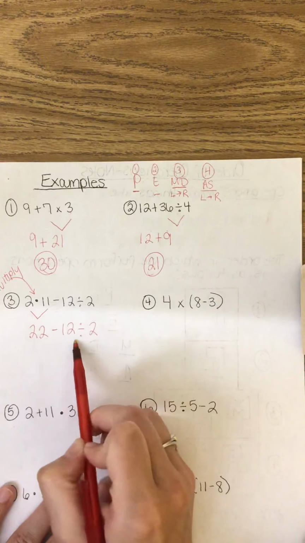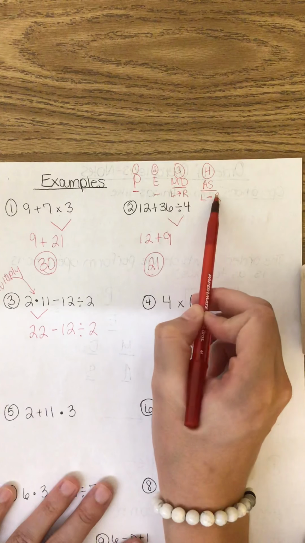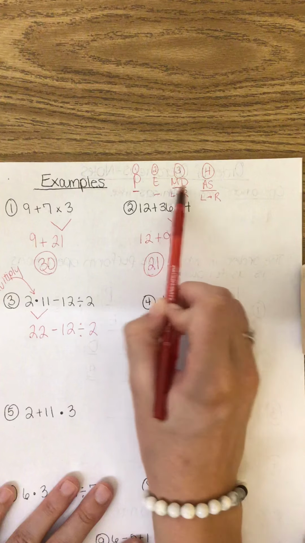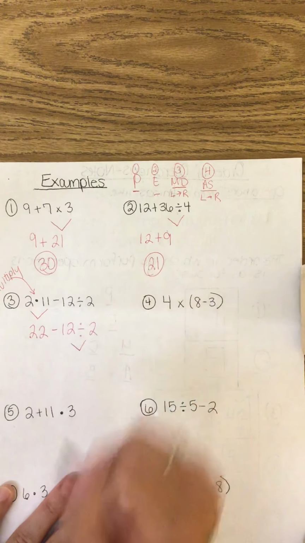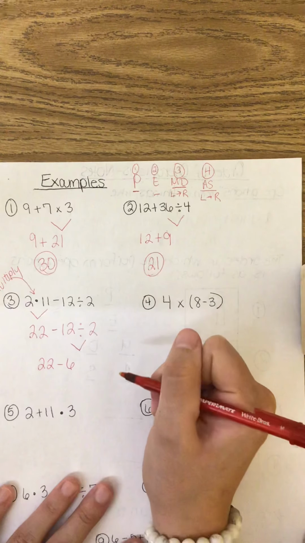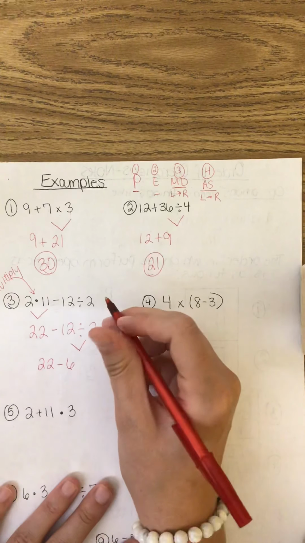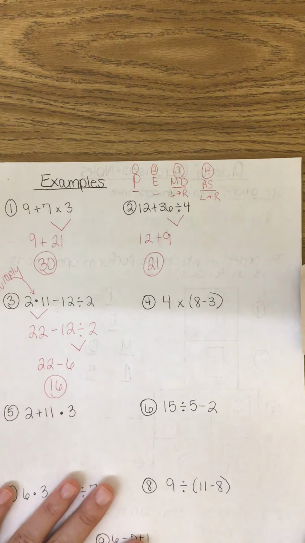Now we have subtraction and division. Should we do the subtraction or division first? You see here, division is the 3rd step, subtraction is the 4th step, so we need to do division first. So we're going to do 12 divided by 2 next, which is 6. Then we have 22 minus 6, which is 16. And that would be our final answer.